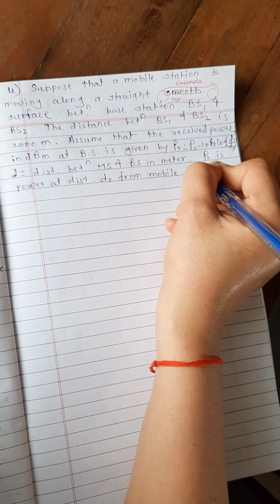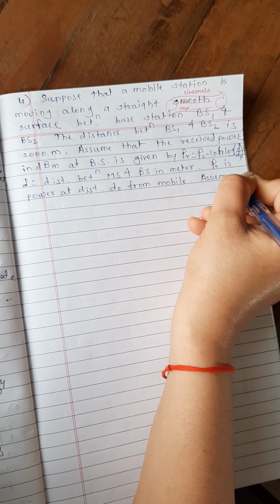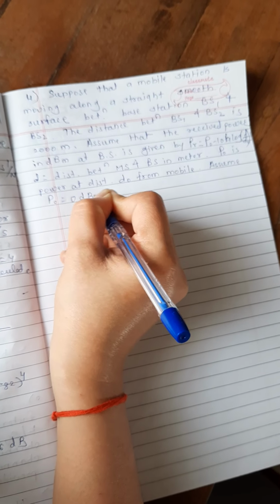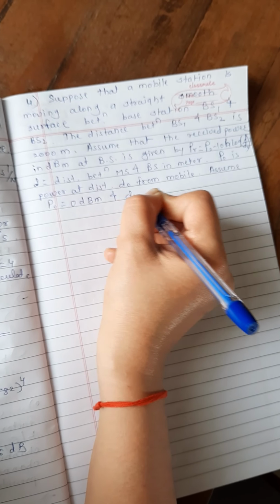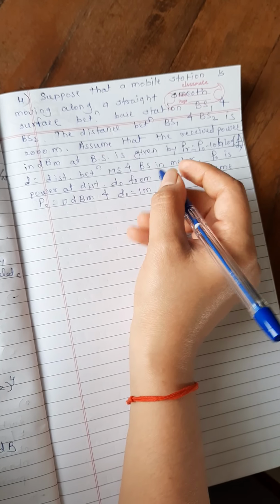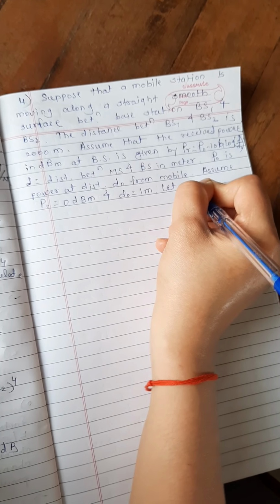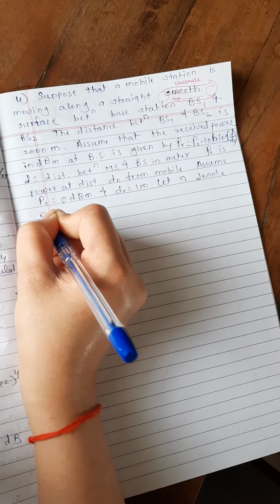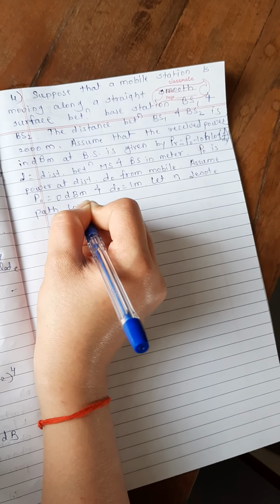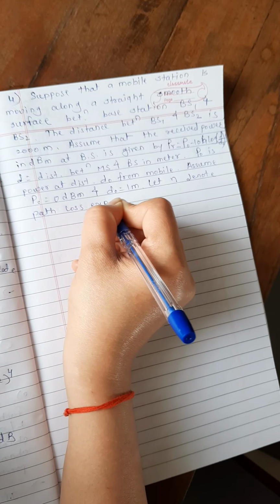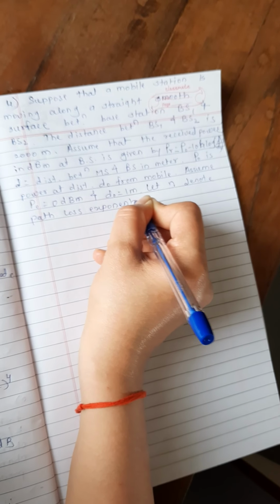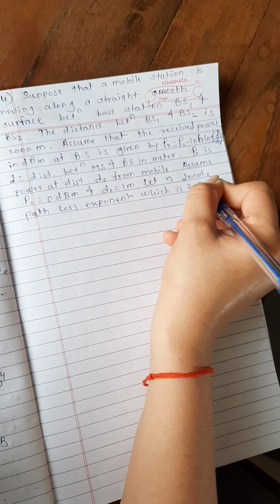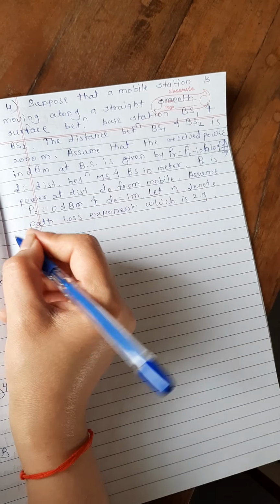So assume P0 is equal to 0 dBm and D0 is 1 meter, and consider n denotes the path loss exponent, which is 2.9.